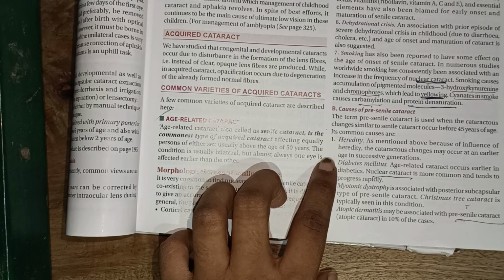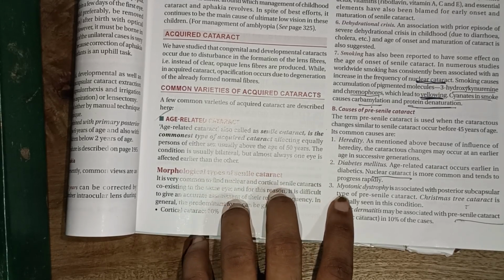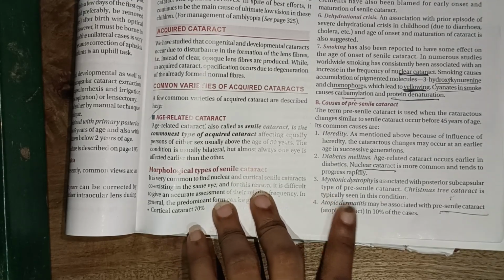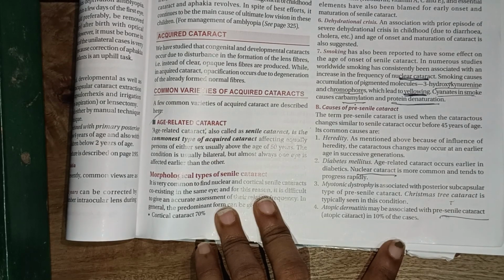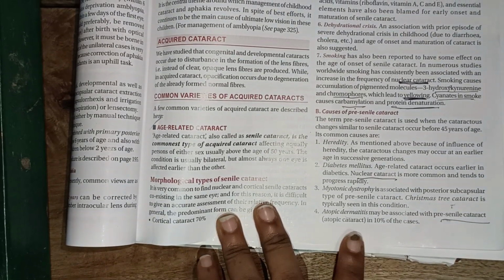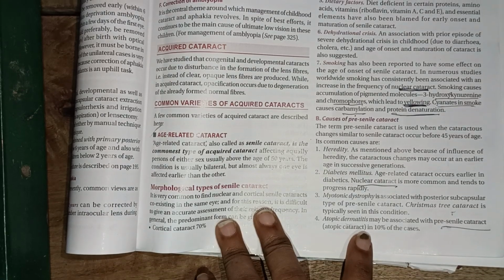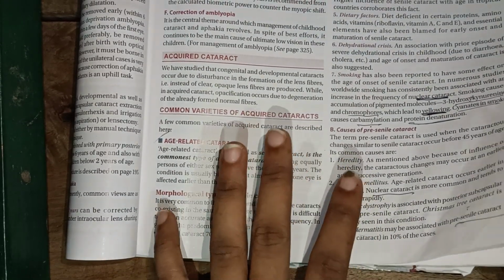I discussed in a previous video, this cataract is called snowflake cataract. Next, myotonic dystrophy. Muscle related diseases lead to cataract. This is a Christmas tree cataract. Next, atopic dermatitis. Skin related diseases lead to cataract. It is called shield cataract. These are the causes of pre-senile cataract.